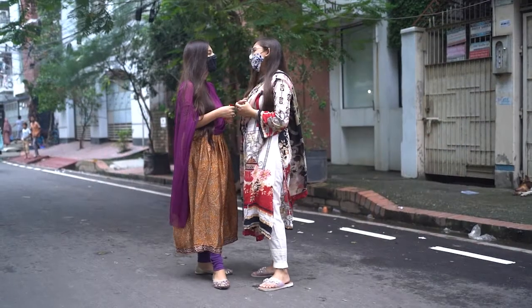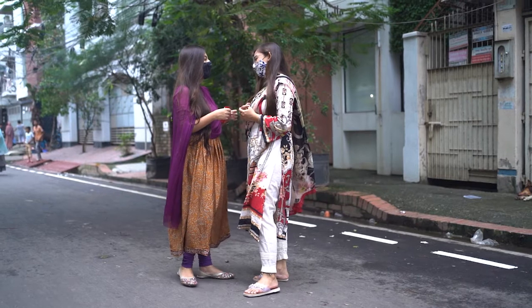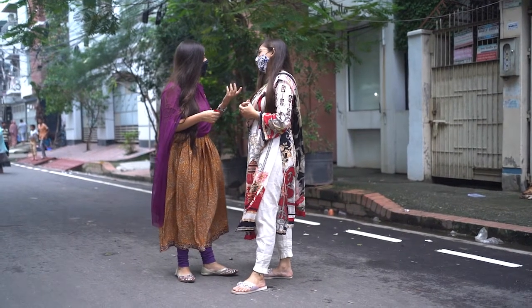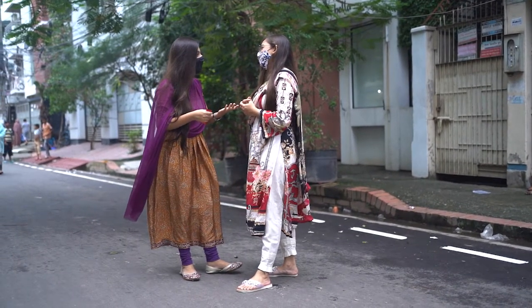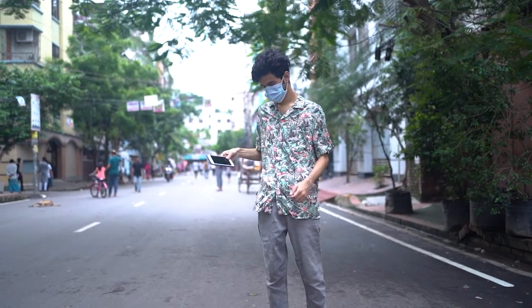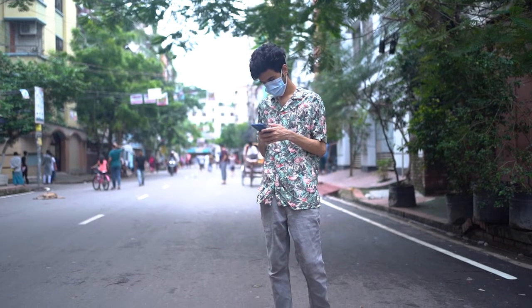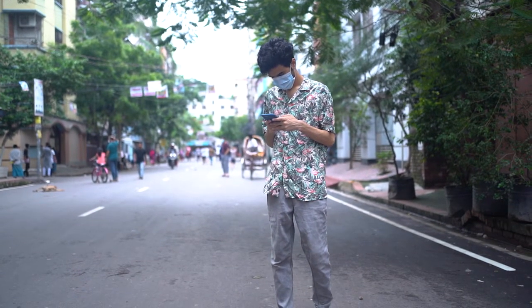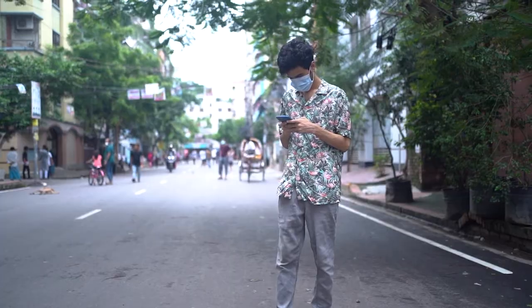The next shot you can see is called the long shot. It shows the subject from top to bottom. For a person it would be head to toes. Coming to the next shot, it is called the mid-long shot. It shows the subject from the knees up, as you can see here.